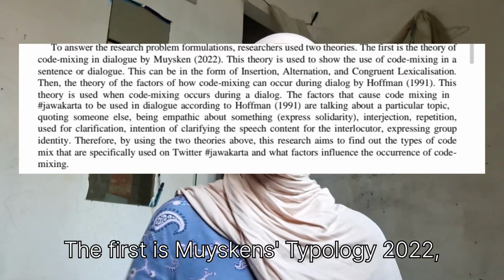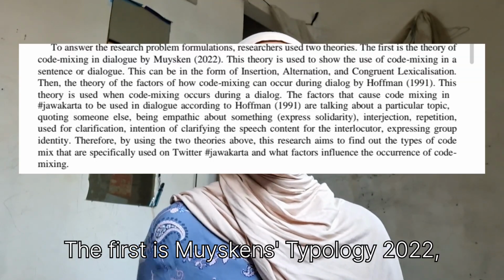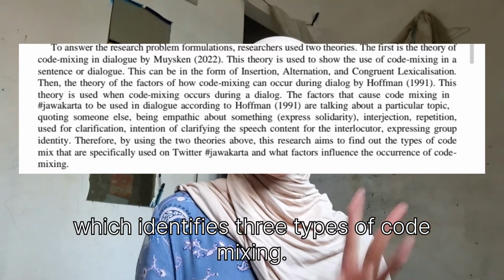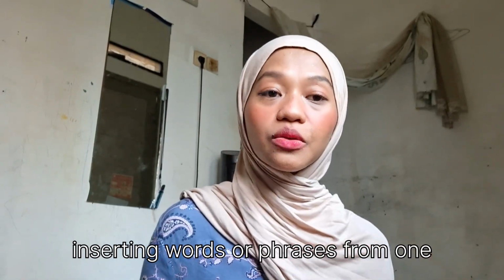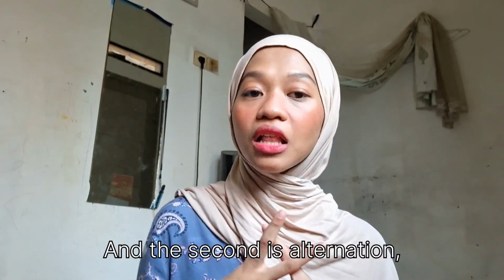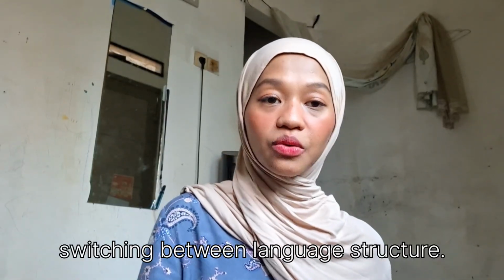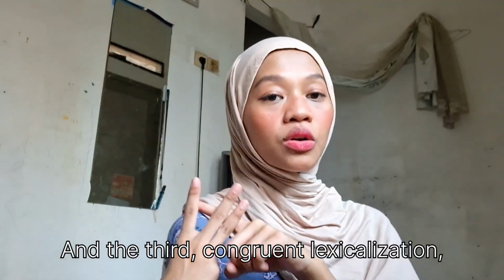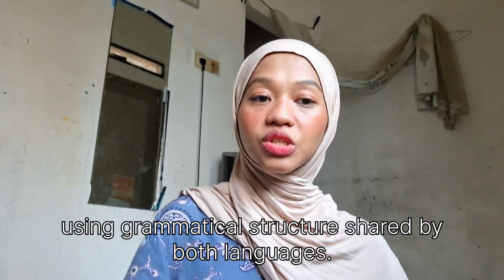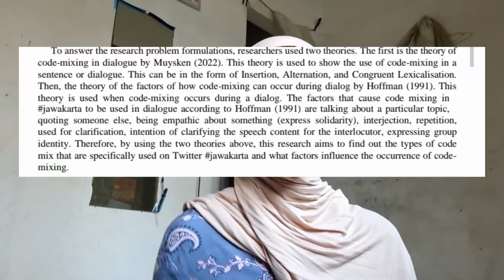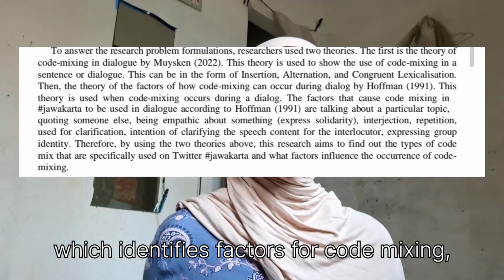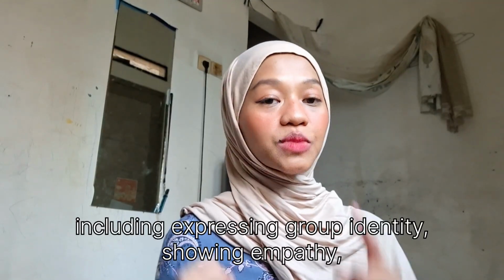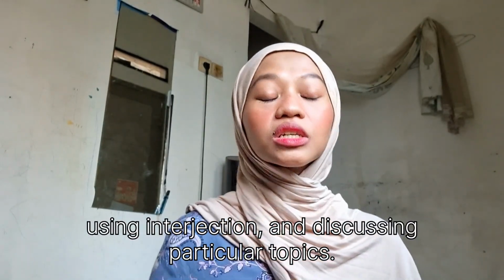The first is Muysken's Typology 2022, which identifies three types of code mixing. The first is insertion, inserting words or phrases from one language into another. The second is alternation, switching between language structures. And the third, congruent lexicalization, using grammatical structure shared by both languages. And the second is Hoffman's theory, 1991, which identifies factors for code mixing, including expressing group identity, showing empathy, using interjection, and discussing particular topics.